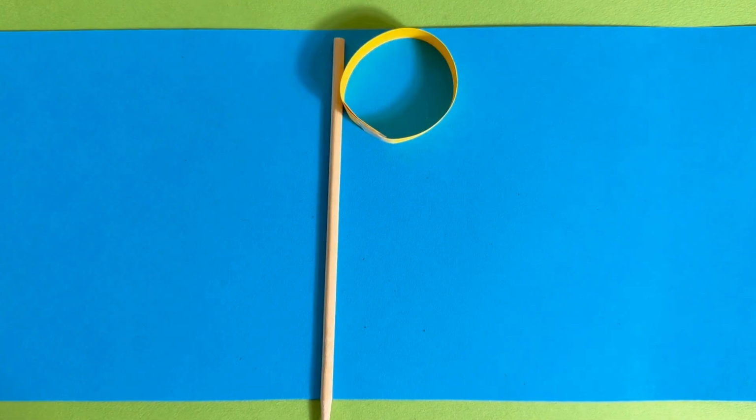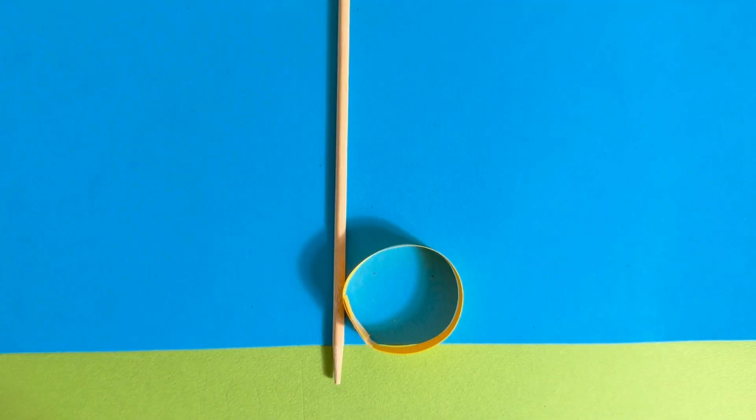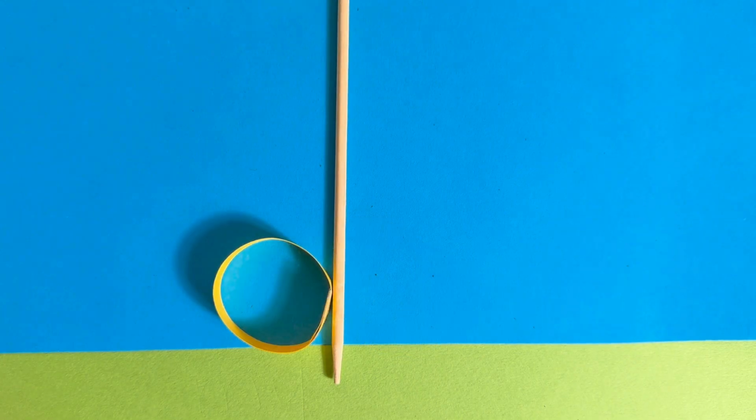Q, the sound is qua, qua, qua. Lowercase p, the sound is pa, pa, pa. Lowercase b, the sound is ba, ba, ba. Lowercase d, the sound is da, da, da.